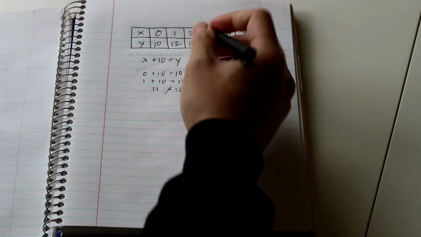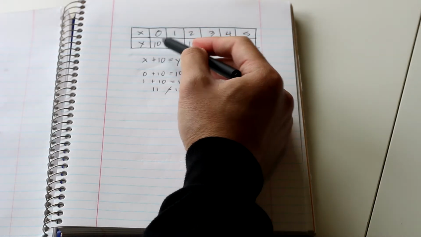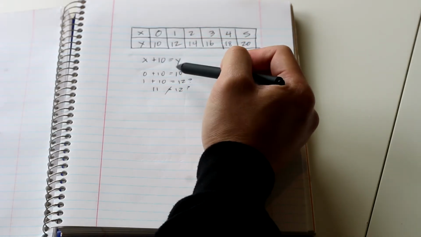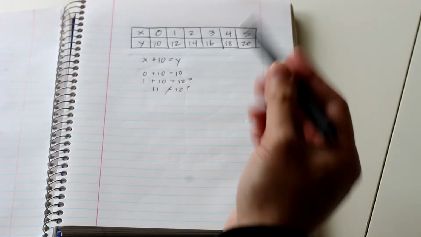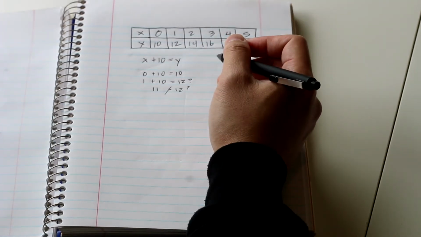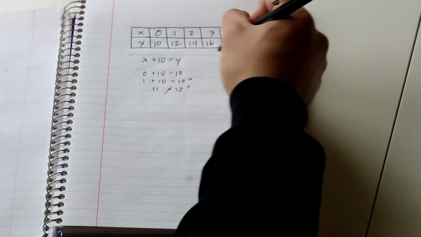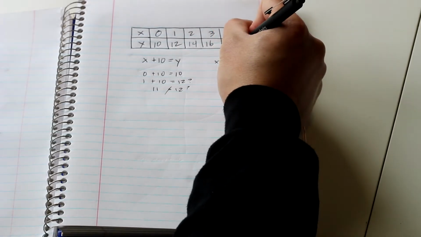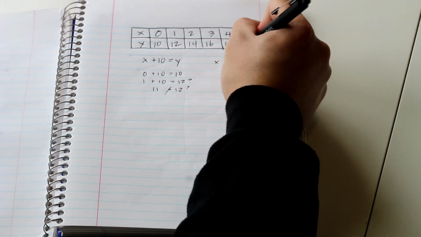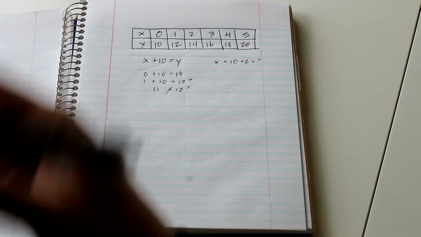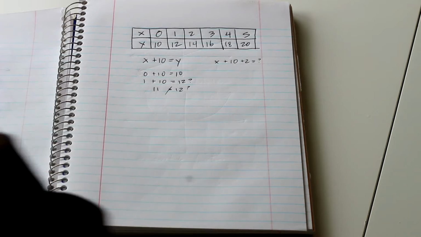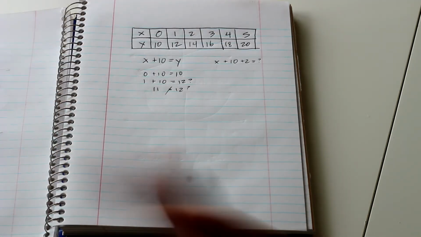Like 0 plus 10, okay, and then 12, huh? And then you think to yourself, well, what if it's like x plus 10 plus 2? Would that work? Right? We're doing this guessing and check method here, and I'm going to show you a much quicker way of doing this in a little bit.